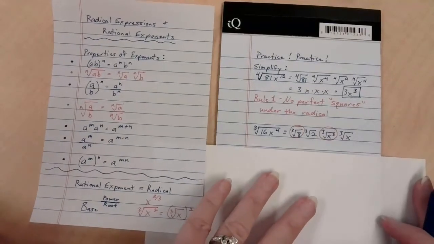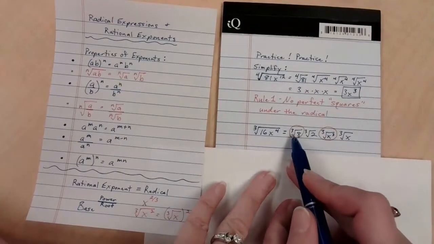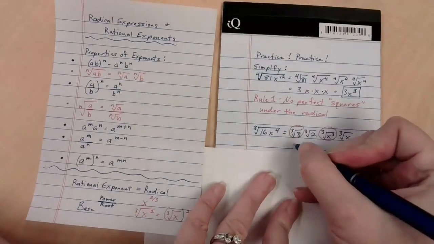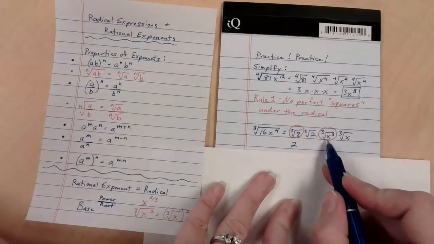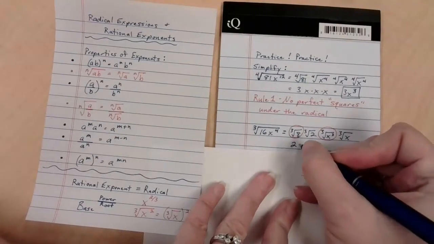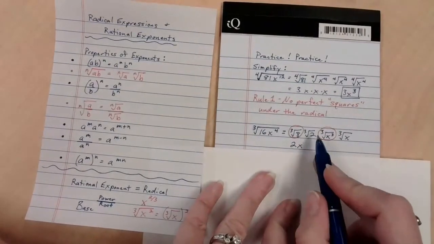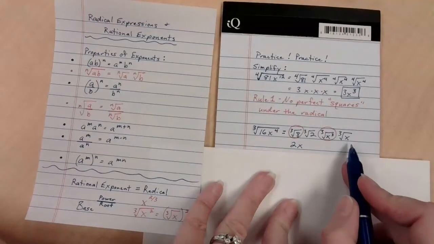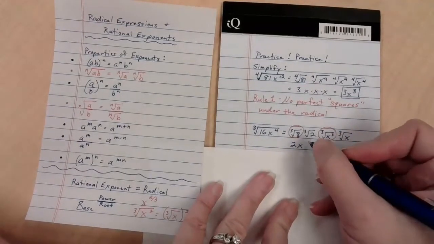There you go. It can be as simple as that. I can take the cube root of 8. That's 2. I can take the cube root of x cubed. That's x. I cannot take the cube root of 2 or x. Therefore, I'm not going to.